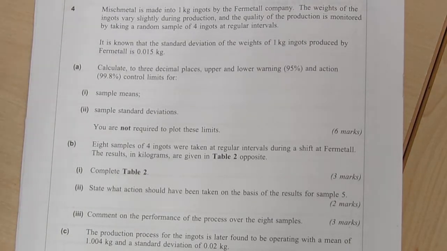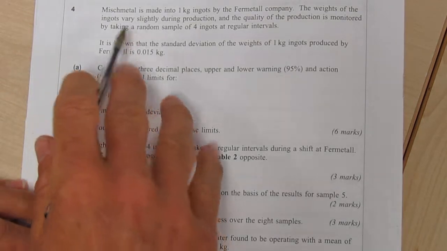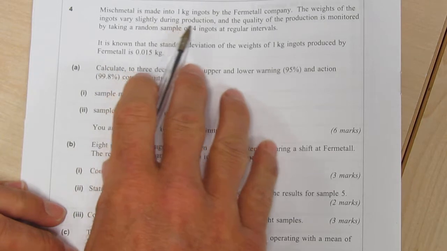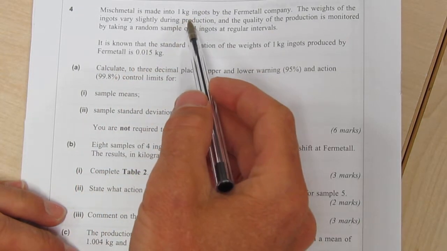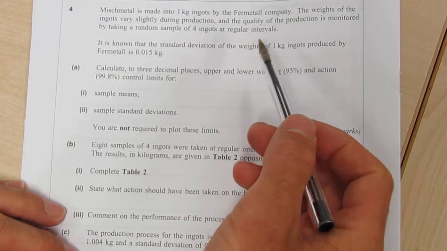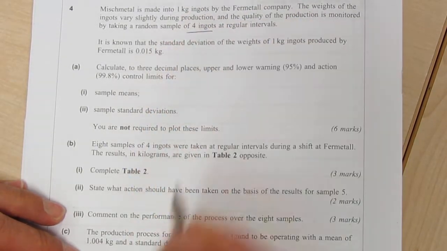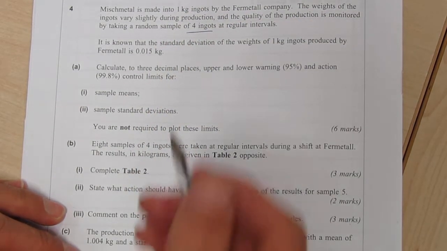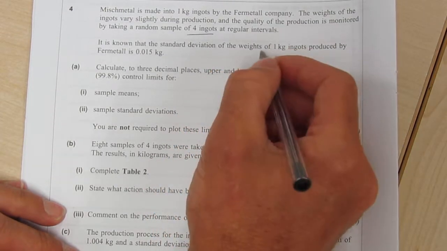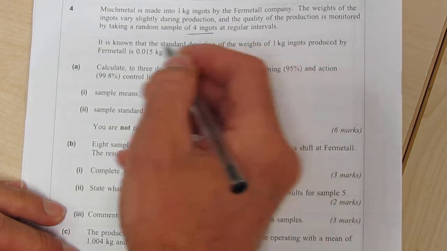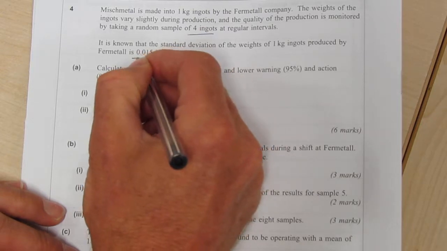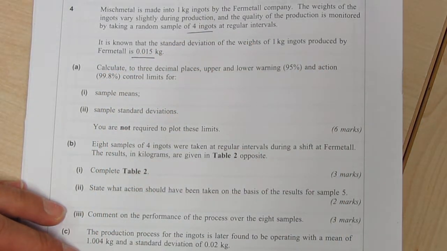This is question number 4 from the June 2013 SS06 paper, and it's a question on acceptance sampling. A metal company is involved in the production of ingots, each weighing 1 kilogram. A sampling process involves taking samples of size 4 at regular intervals. It's known that the standard deviation of the weights of 1 kilogram ingots produced by Fur Metal is 0.015 kilograms.